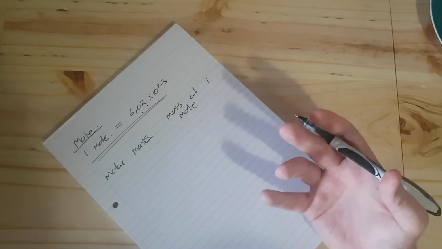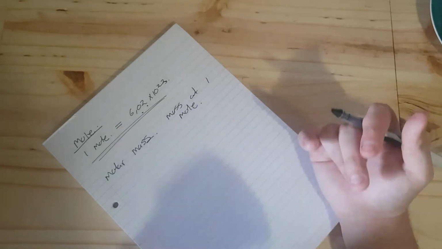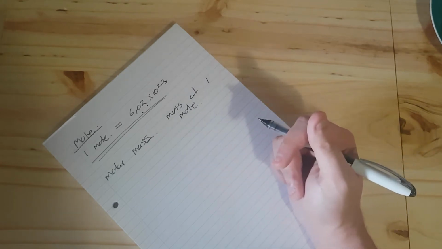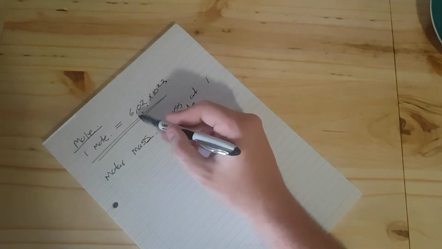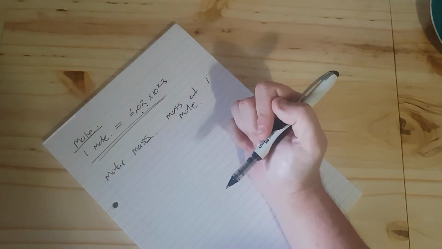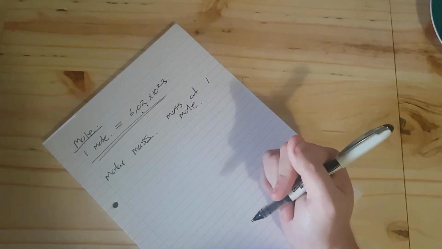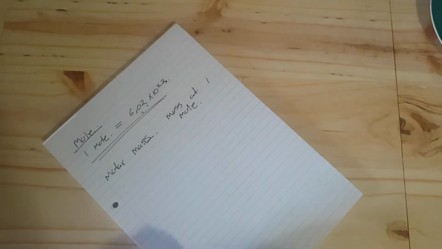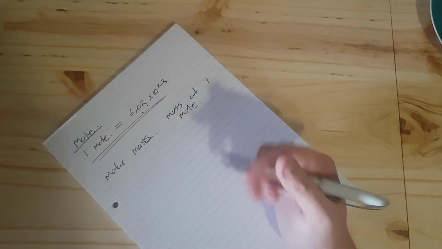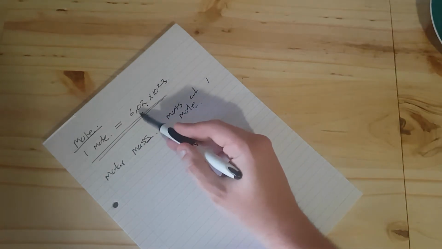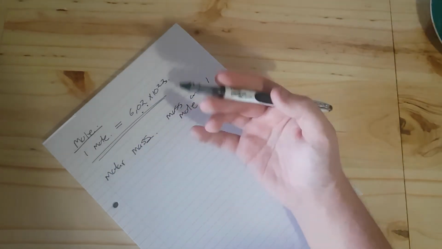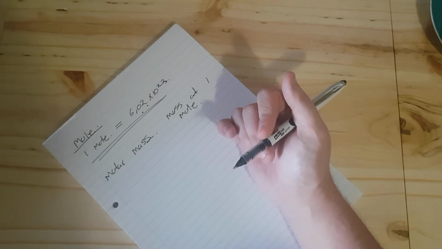So I would say that the molar mass of carbon would be 12 grams, because 6.02 times 10 to the power 23 carbon atoms, 1 mole of carbon atoms, weighs 12 grams. 1 mole of water weighs 18 grams, because 6.02 times 10 to the power 23 water molecules weigh 18 grams.